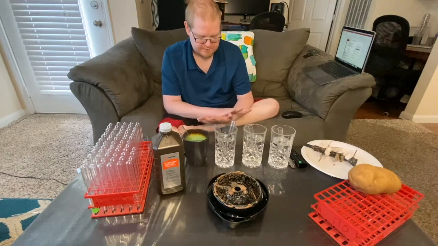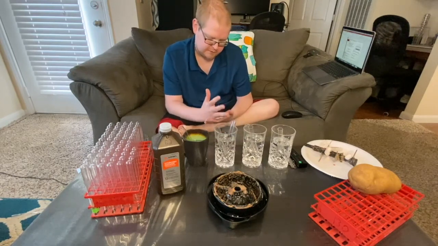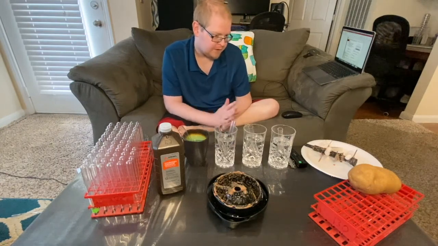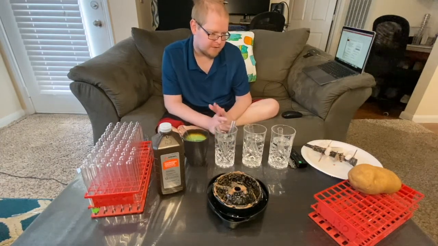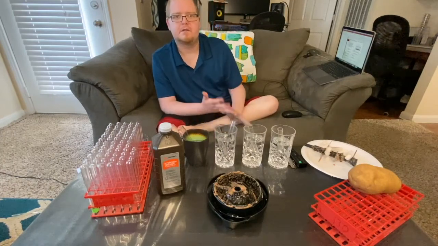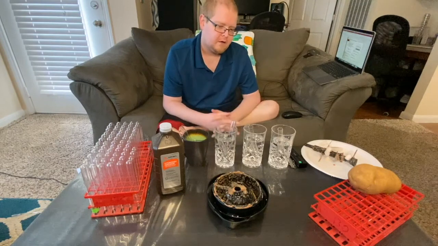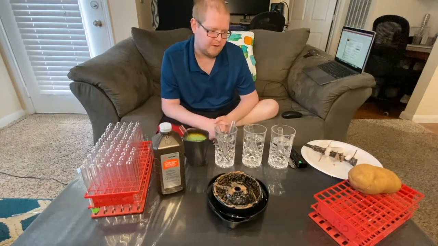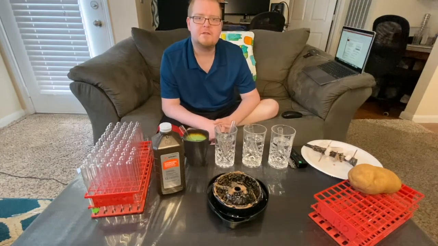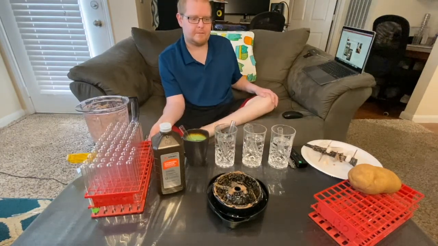Also, this is hydrogen peroxide. It is probably going to lighten your clothes. It's probably going to stain other things. So make sure you do it in an area where you don't have a whole lot of things to destroy. Okay, thank you very much.